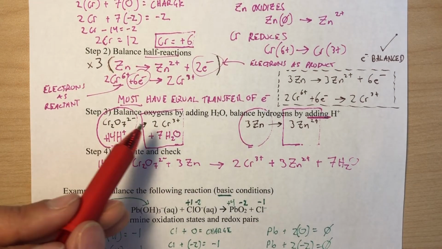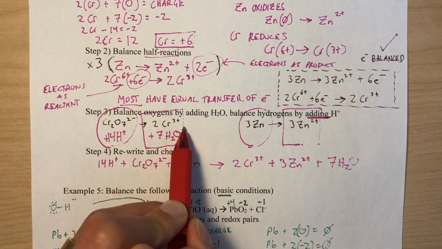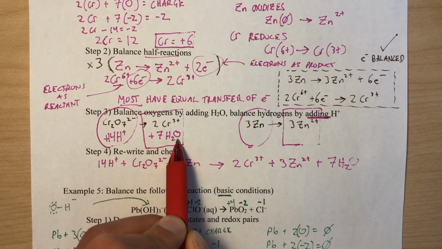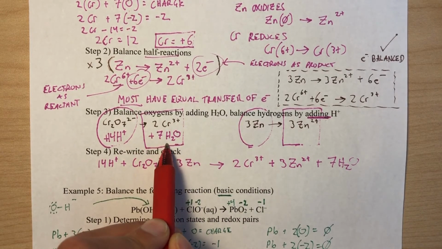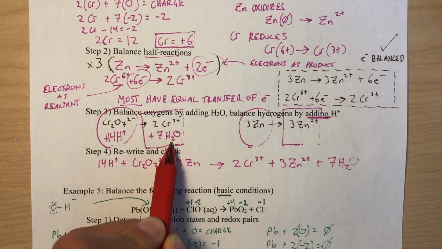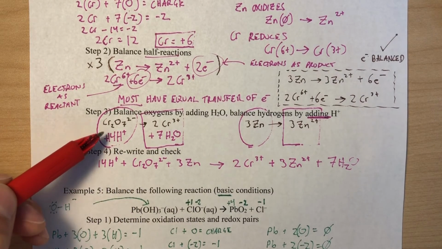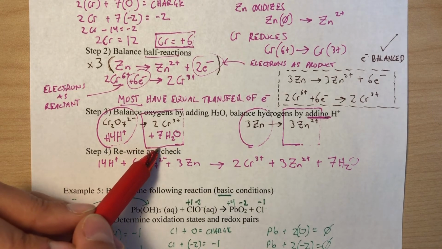So we have 7 oxygens on the left side, on our reactant side, and we have 0 oxygens on our product side. So we add 7 waters because each water gives us 1 oxygen. So we've added 7 waters to our product side. That introduces 14 hydrogen atoms. So we then balance the hydrogen atoms by adding 14 protons to our reactant side. Now we have chromate and 14 protons as reactants, and 2 equivalents of chromium 3+ and 7 waters as our products.